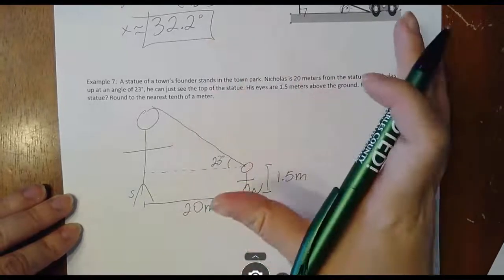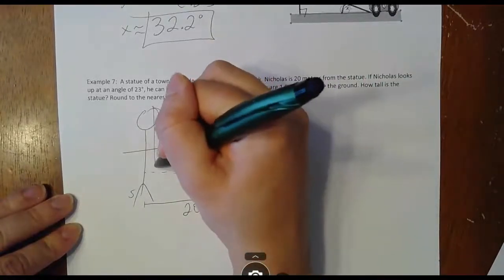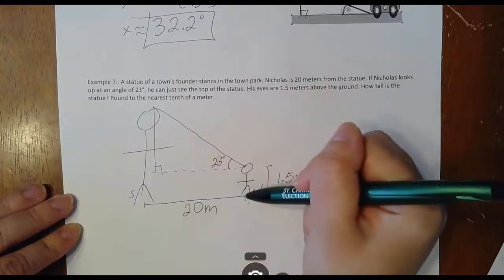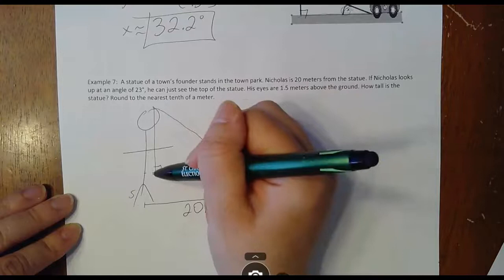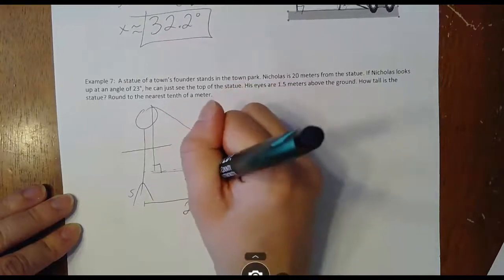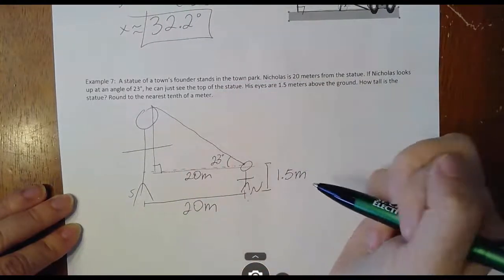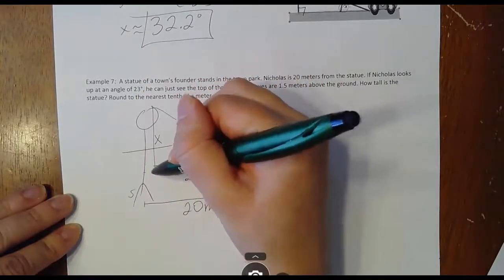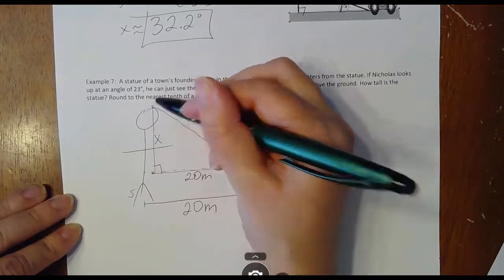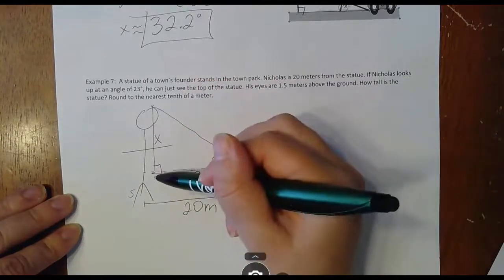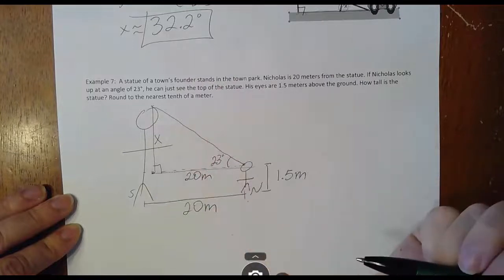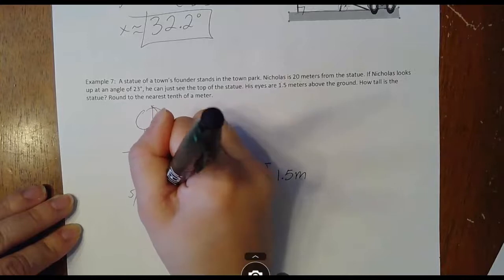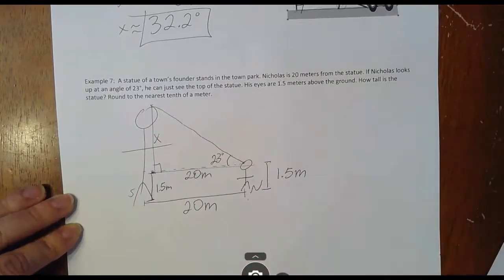So strategy-wise, what we're going to end up doing is looking at this right triangle right here, because that's where my angle is, and the 20 meters away should be the same as this 20 meters right here. And what we can do is solve for this height, from his line of sight up to the top of the statue, and then we're going to add the 1.5 meters to get the total height. So this height right here is the 1.5 meters. So let's go about that.